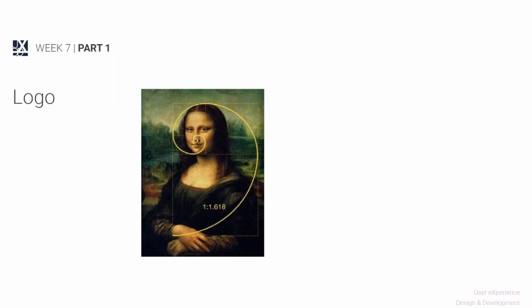For example, this painting right here: the golden ratio that has been used since long years back in the past still works great. That's why these are called principles. They don't change. They stay the same all the time, and they just work all the time.